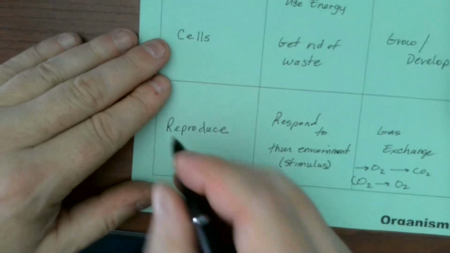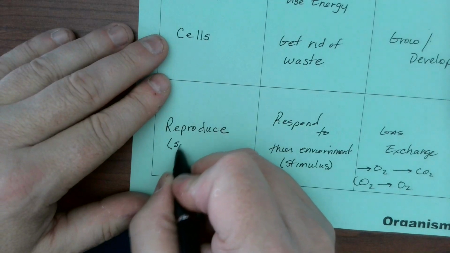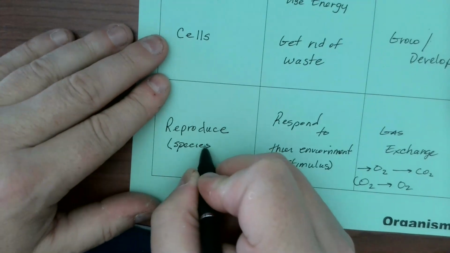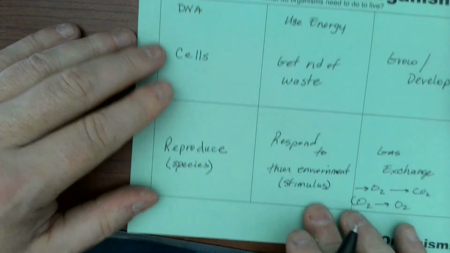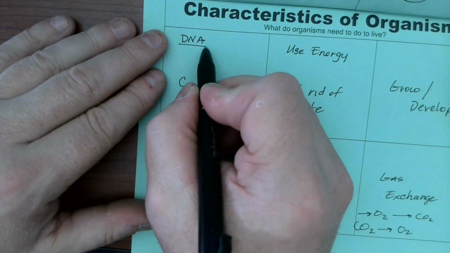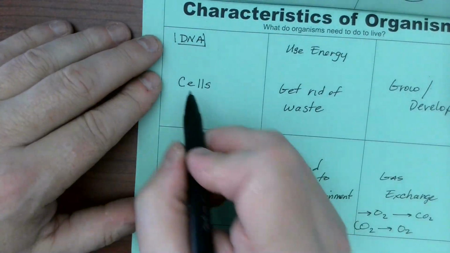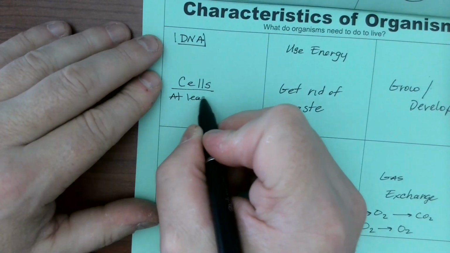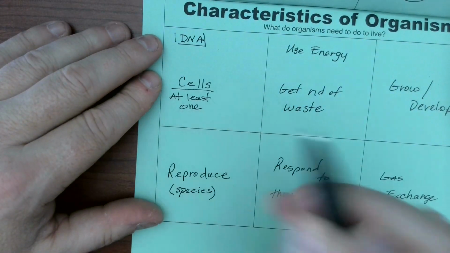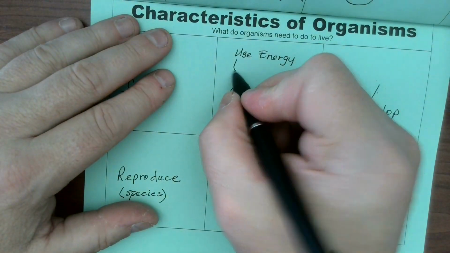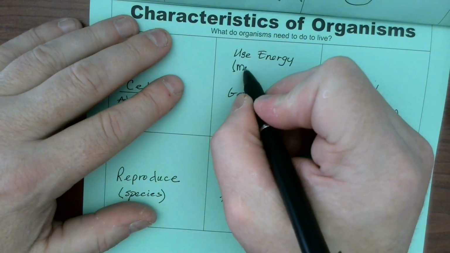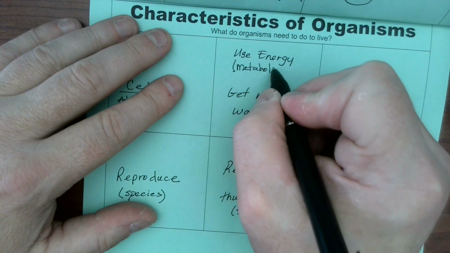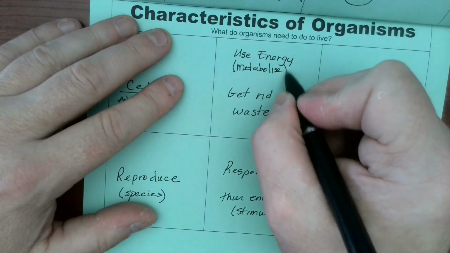Reproduce, that is at the species level, so not as individuals, but as a species, we've got to be able to reproduce. All living things that we know of have DNA, and they have to have at least one cell to be considered alive. All organisms use energy, so they metabolize food in some way.